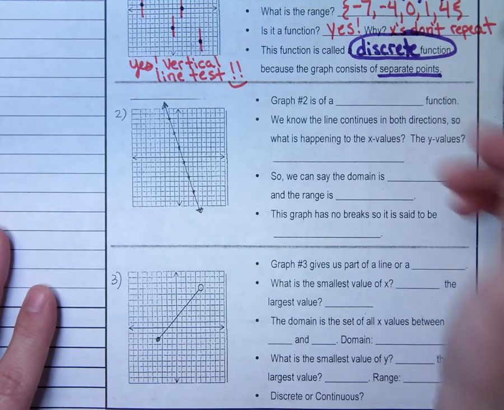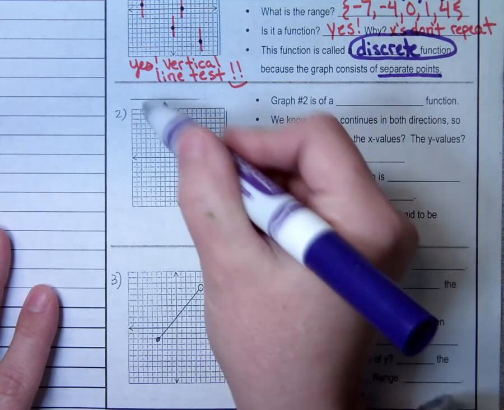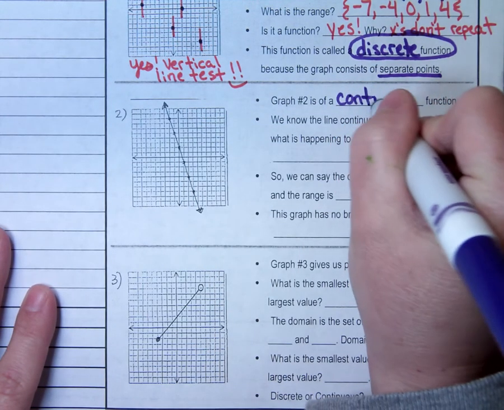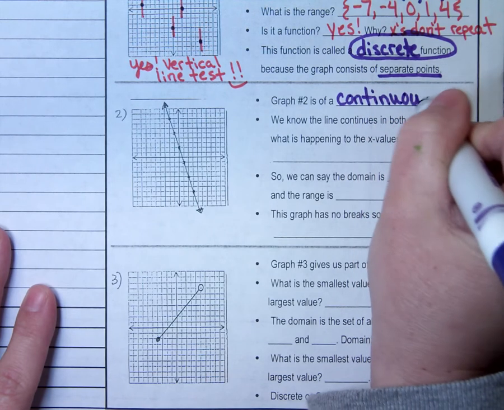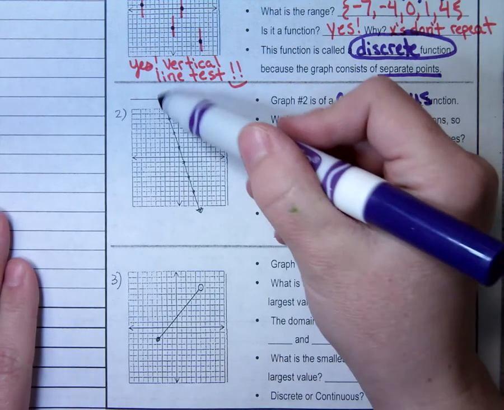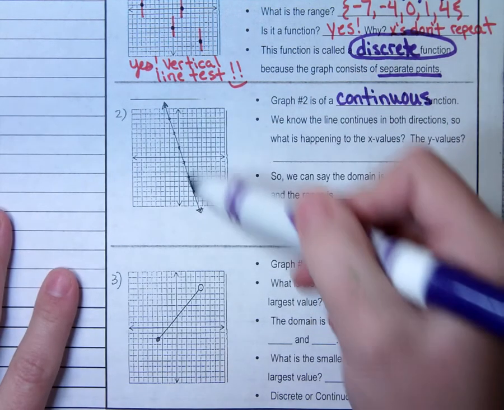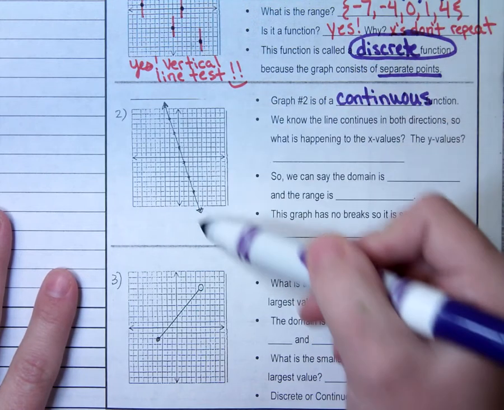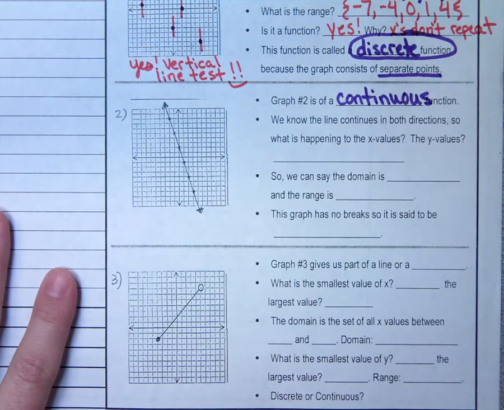Okay, the opposite of discrete is continuous. Graph number 2 is a continuous function. That's because there's no breaks in this graph whatsoever. It goes forever that way, it goes forever that way. There's no holes in the graph. It's one smooth graph.